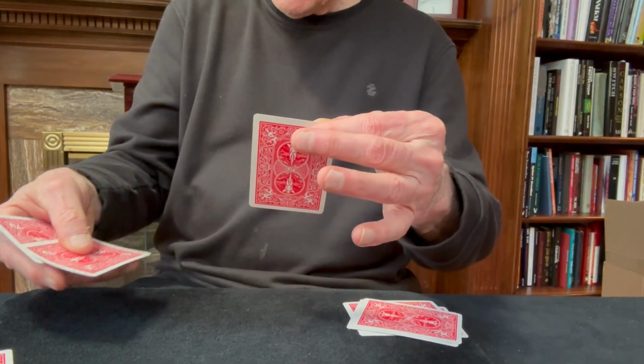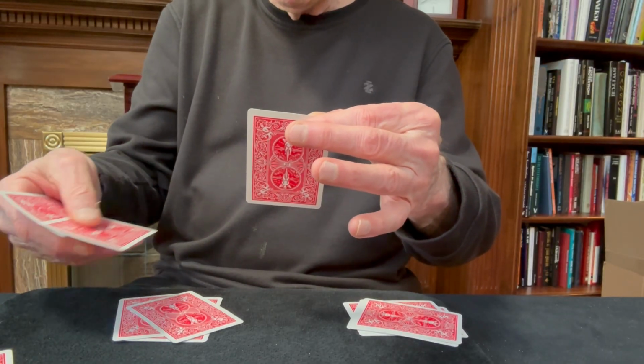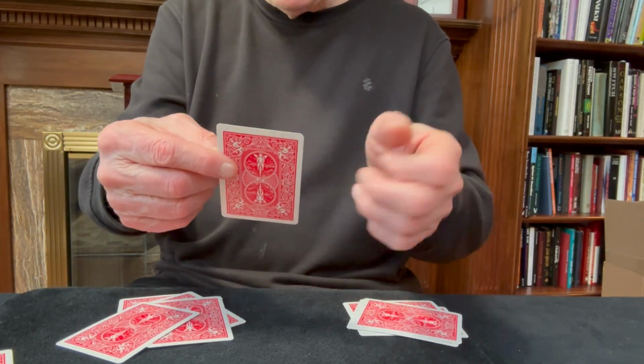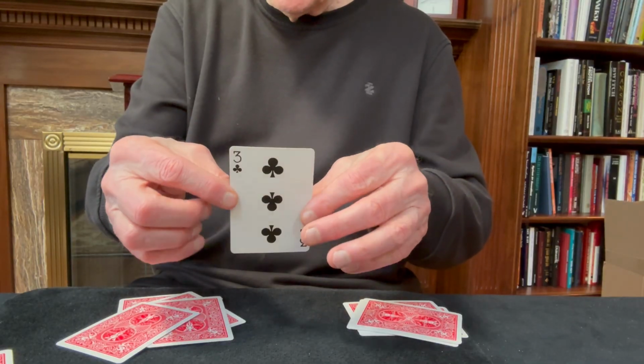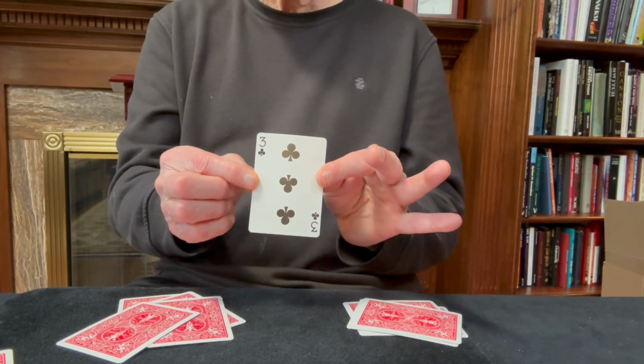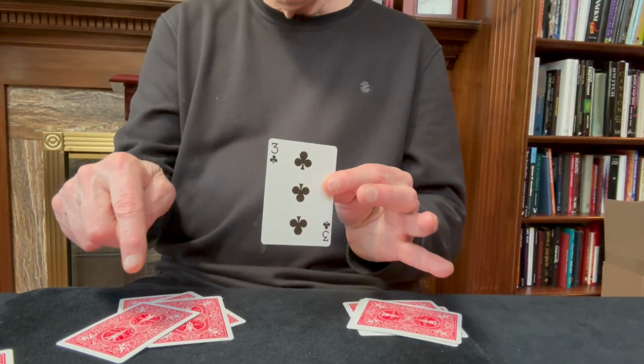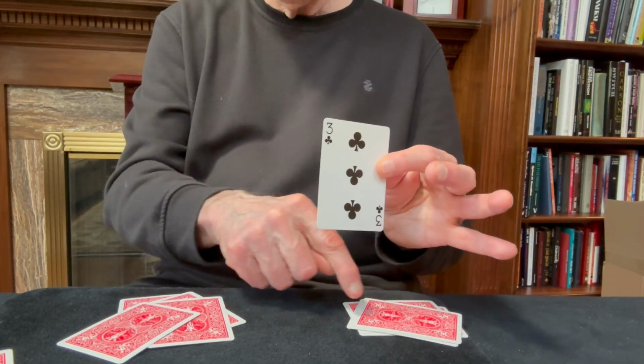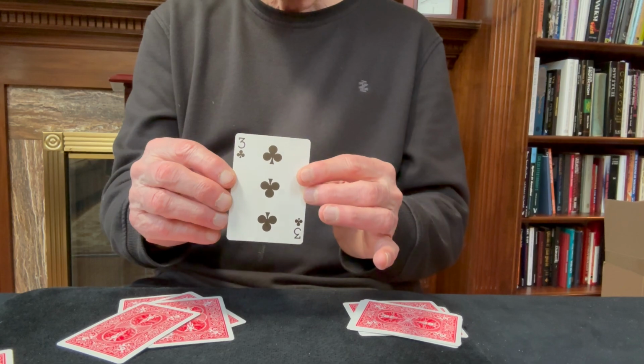He counts his cards. 1, 2, 3, 4, 5. You then have him name his card as you turn it over. The 3 of clubs, and only the 3 of clubs, has been transported from his packet to your packet. That's the effect.